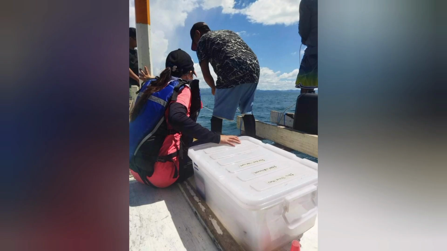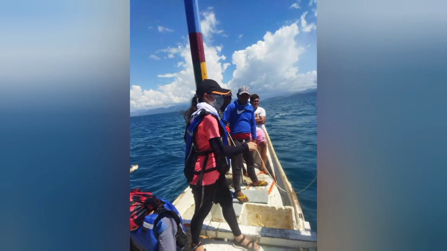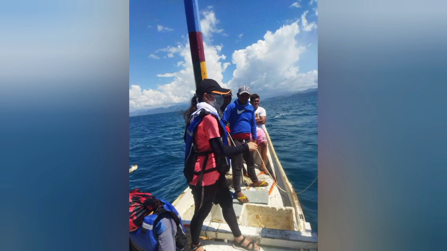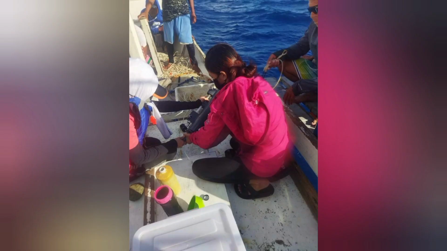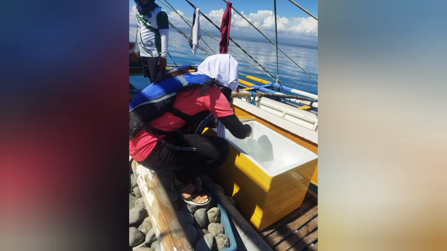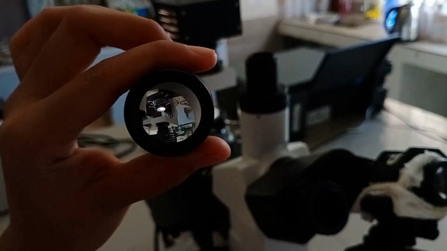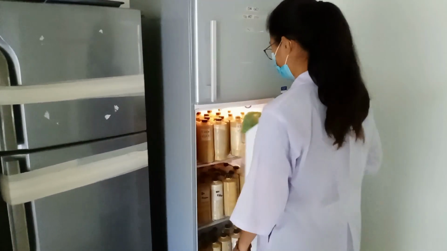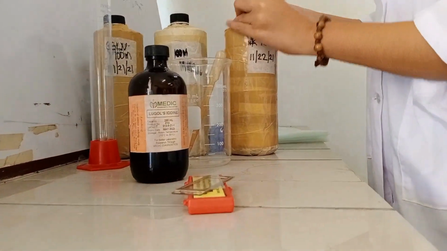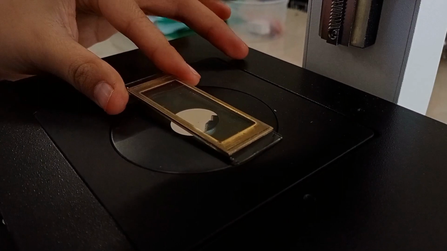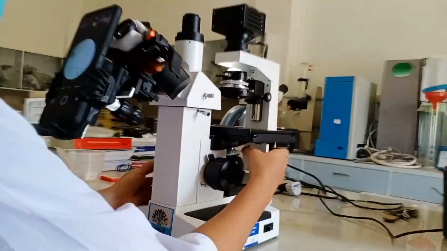vertically towed into the water at depths of 50 meters, 5 meters, and 100 meters, and samples are collected at each depth, then placed in an opaque bottle that is properly labeled and stored in a cool ice box to avoid direct sunlight. Afterwards, it is viewed under the microscope and analyzed to see what phytoplankton are present in the area in relation to physical and chemical parameters and their abundance and richness.